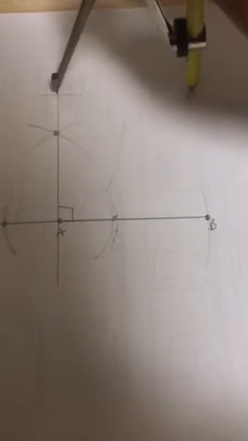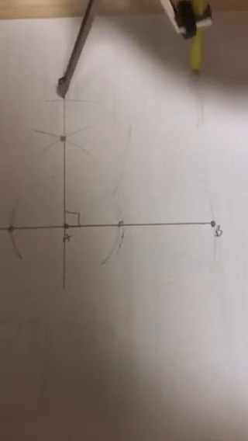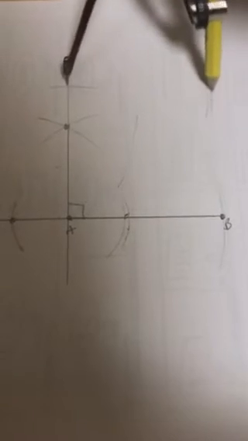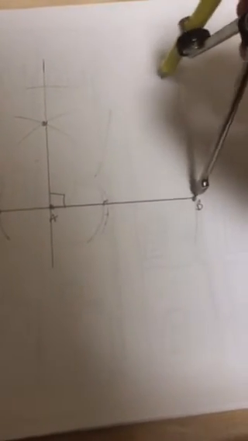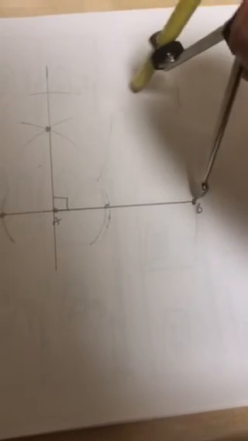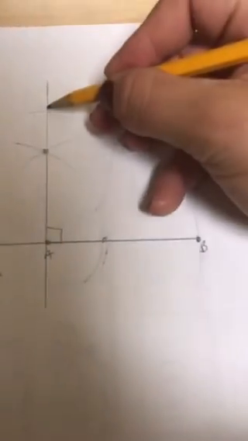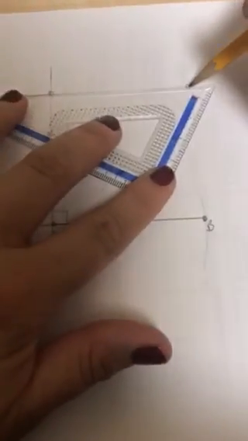So now I make my marking here. Okay. Now I need to come down here and make sure that this side is also the same length. So from B, I now go ahead and make another marking. So what I've done here is I've created 4 vertices. One here, one here, one here, and one here. Now I take my straight edge and I connect the vertices.